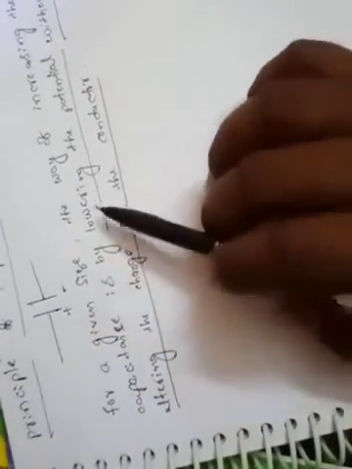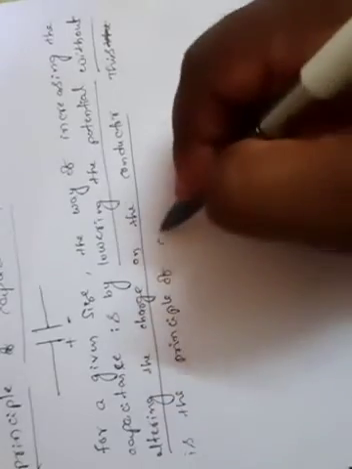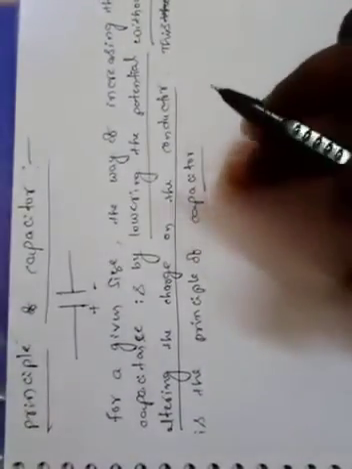So this is the major principle of the capacitor. How to increase the capacitance of the capacitor? By lowering the potential without altering the charge on the conductor. This is the principle of a capacitor. In the next lecture, I will explain in detail the meaning of this principle.